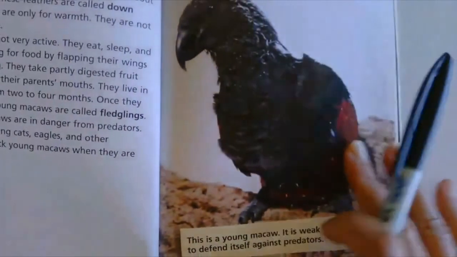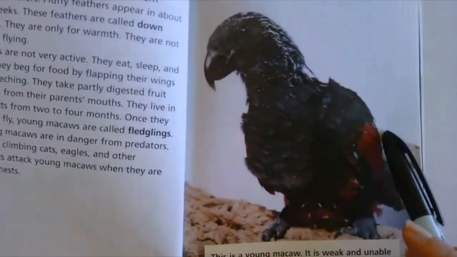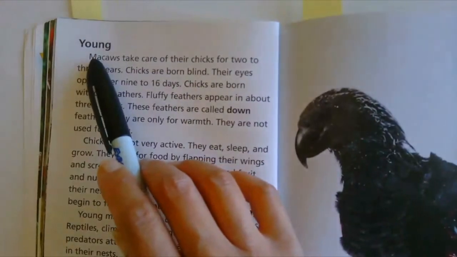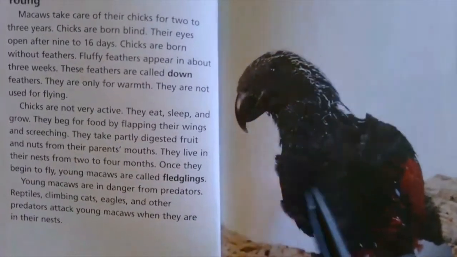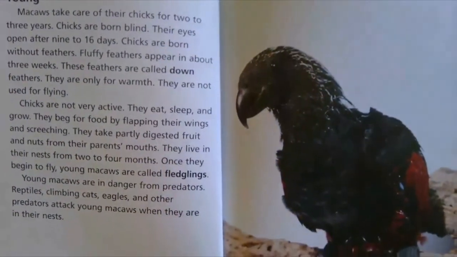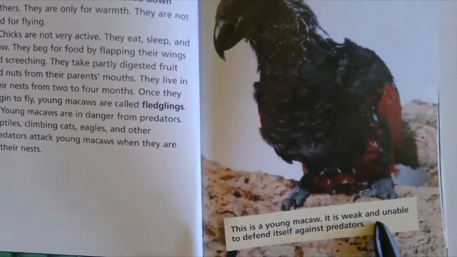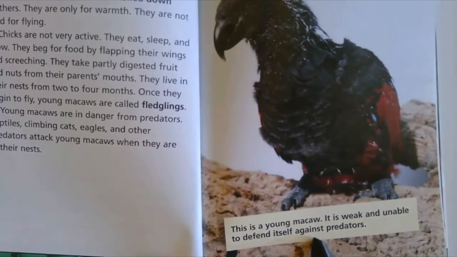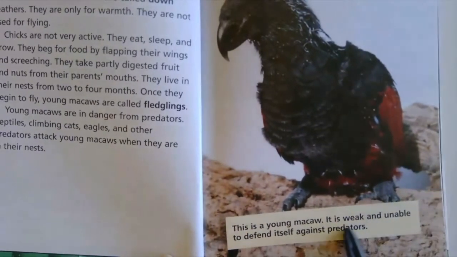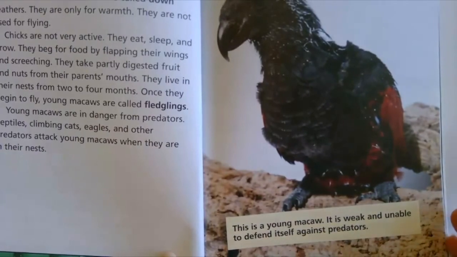And here is once again a photo. And this is a photo of a young macaw. So this photo is helping me understand what I'm reading. And my caption reads, "This is a young macaw. It is weak and unable to defend itself against predators." So once again, this also helps me to better understand what the word predator means.